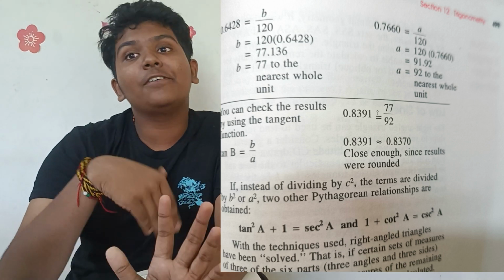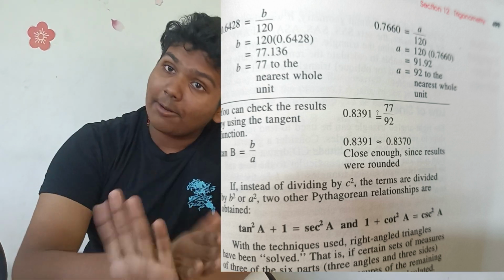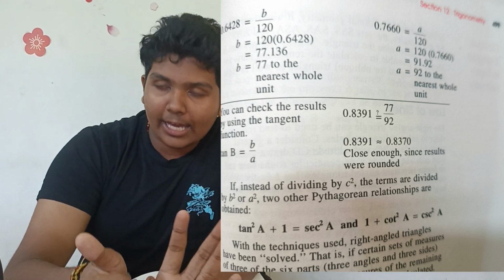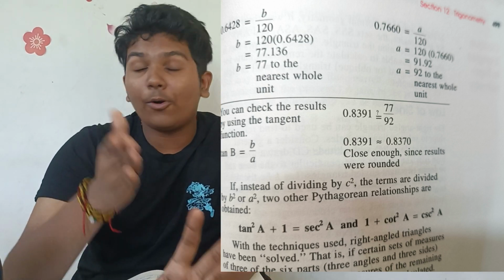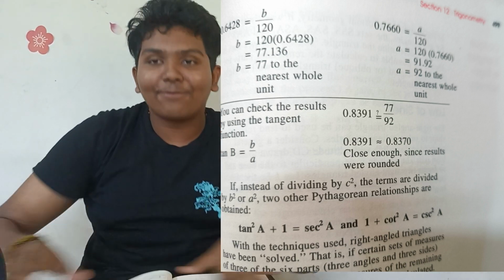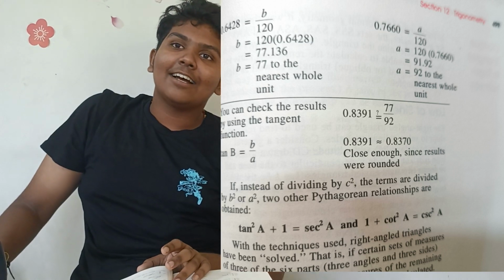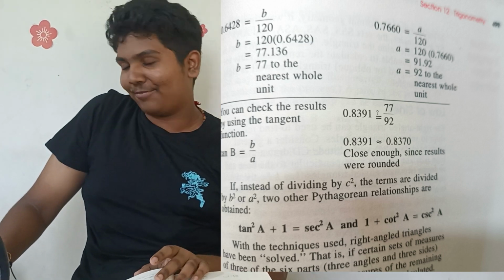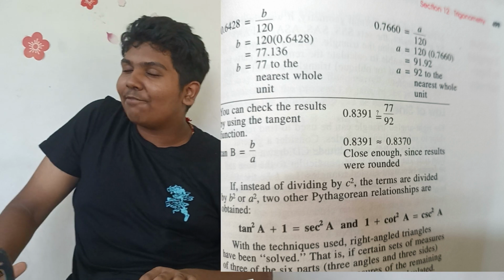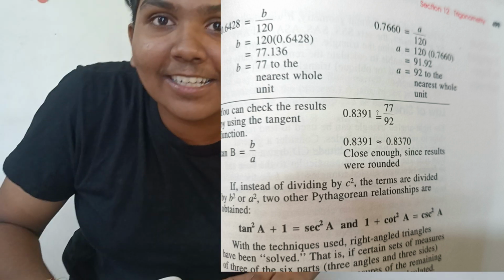And if you divide by a square instead of b square, you get 1 plus cot square a equal to cosec square a. So finally we're ending those relations for now, but more relations are coming.